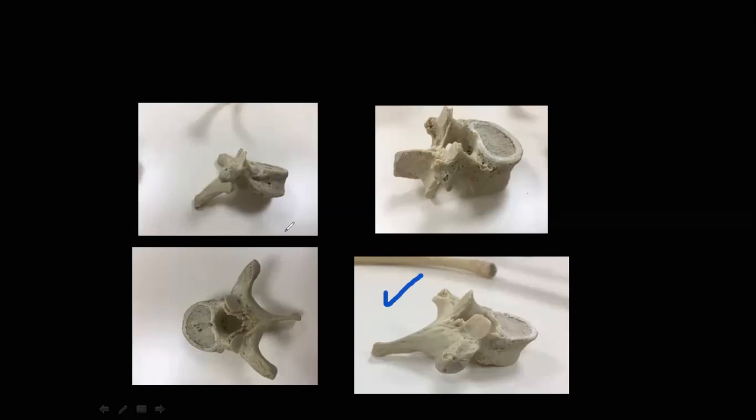The first vertebra. This is the first one. Why? I will tell you. The spine is directed backward only. And also, if you see the body of the vertebra, you will see one complete facet and a small demi-facet.